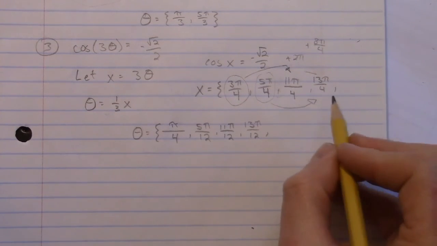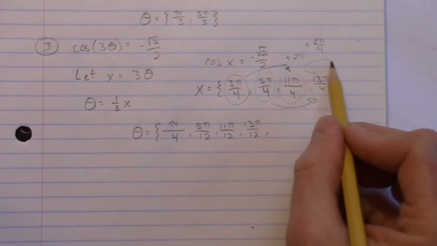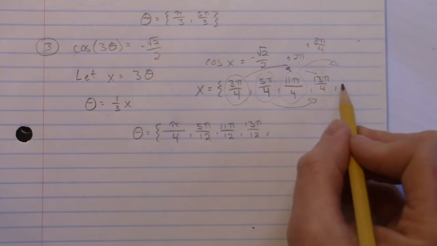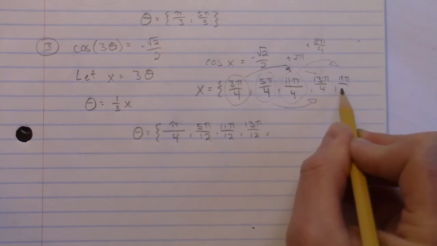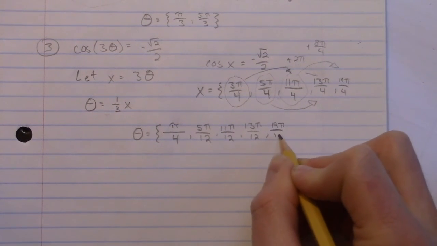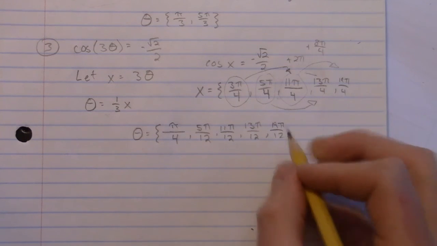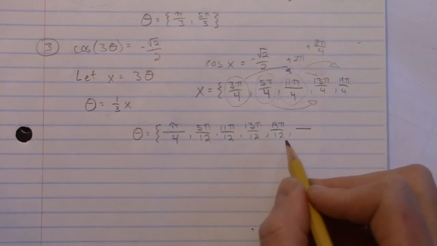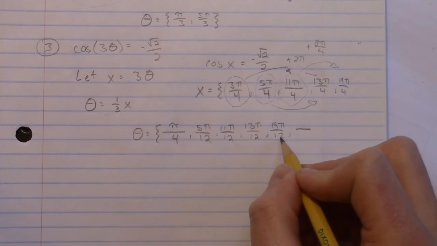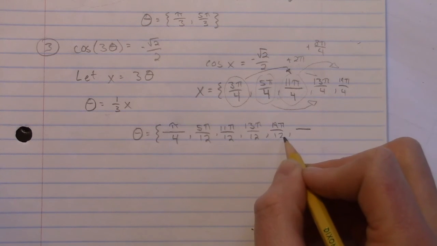All right, so I'm going to keep going because I think there's some more angles. So I'm going to take this one now, and I'm going to add 8 pi over 4, which gives me 19 pi over 4. And again, when I reduce it, I get 19 pi over 12. Still enough room. This is still between 0 and 2 pi. In fact, you might be wondering, how do I know? Well, figure out how many pi over 12s would be too many. Let's see, 24 pi over 12 would be too many. So as long as I'm under 24 pi over 12, we're good to go.